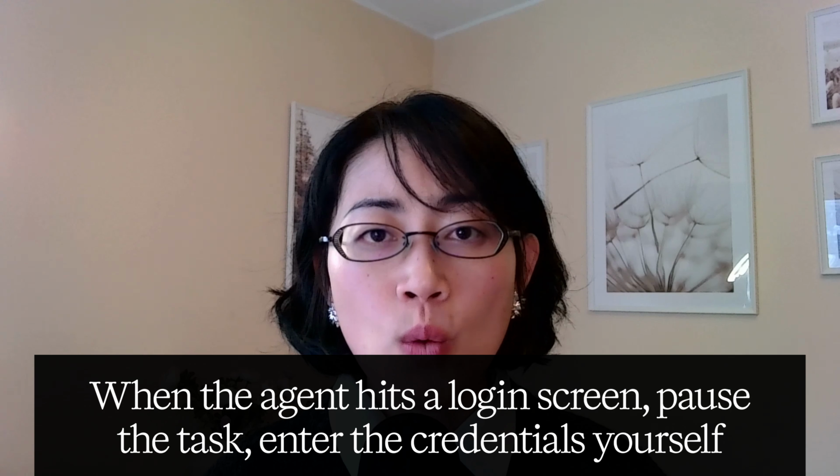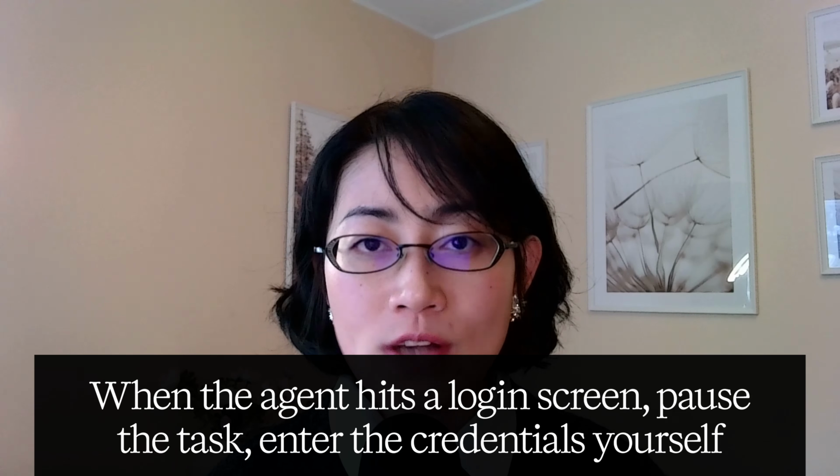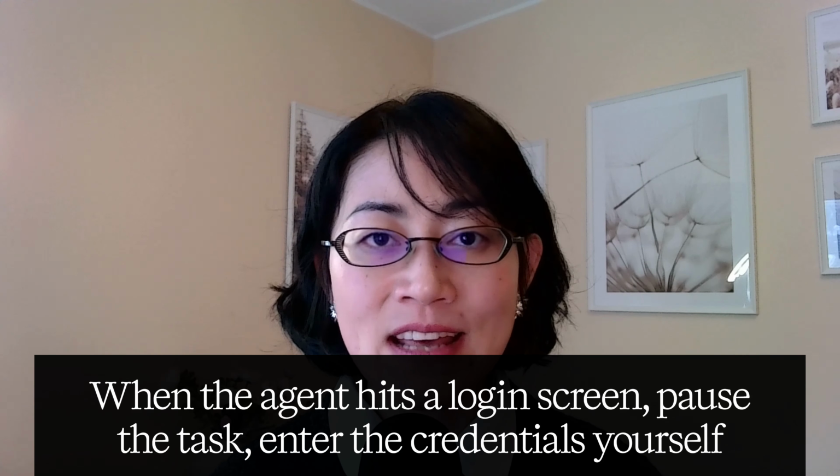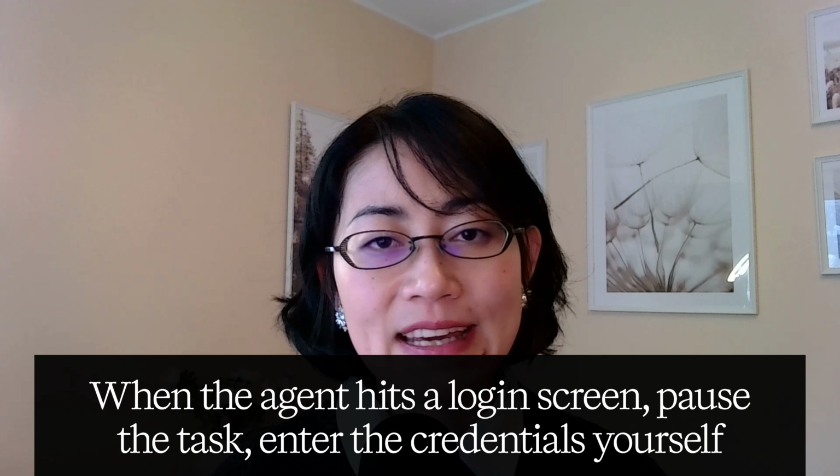These 4 tips below will help you maximize results, avoid common mistakes, and stay secure while working smarter. Tip number 1: step in when credentials are involved. Agents are powerful, but they shouldn't handle your login credentials. It is not safe enough. Entering usernames and passwords through an AI interface poses serious security risks, like prompt injection. The best practice is, when the agent hits a login screen, pause the task, enter the credentials yourself, and then let the agent resume. Think of it like handing the key to your assistant. Only when you unlock the door can they start to work.